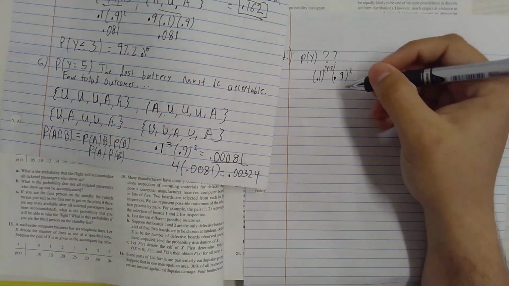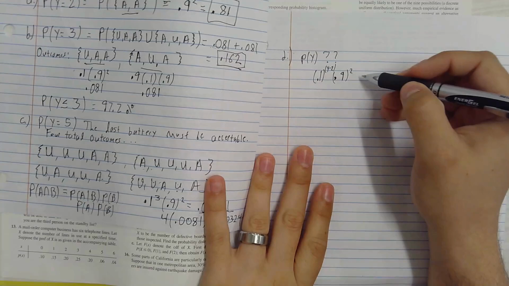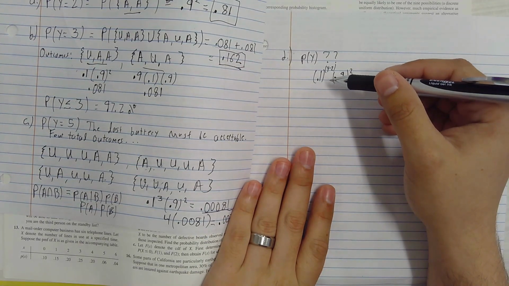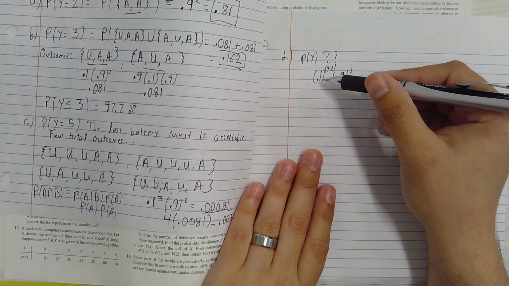Okay, so we have this right here, and then we also need to multiply it by Y minus 1.